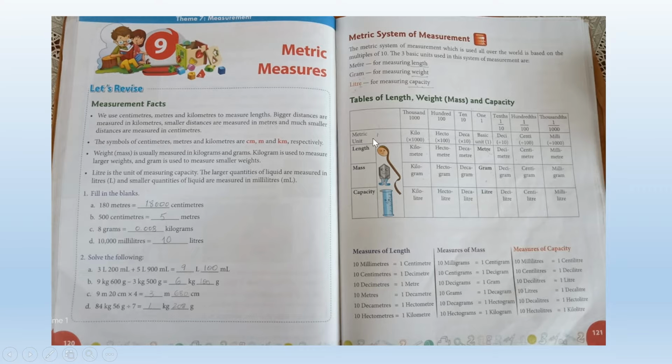See here, metric units: kilogram, hectogram, decagram, basic unit, decigram, centimeter, millimeter. Here the basic unit means meter, gram, liter. These are called basic units, and from there the conversion is done.